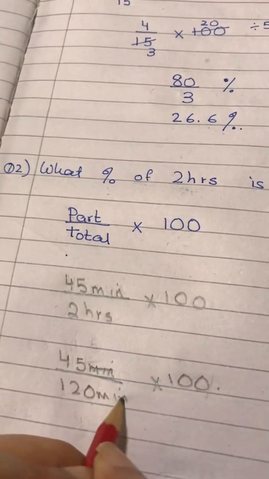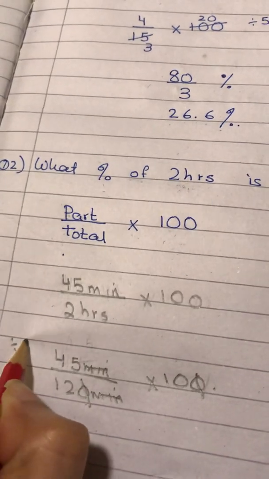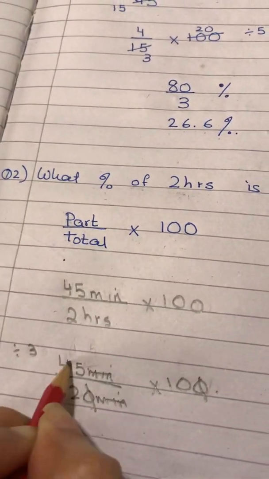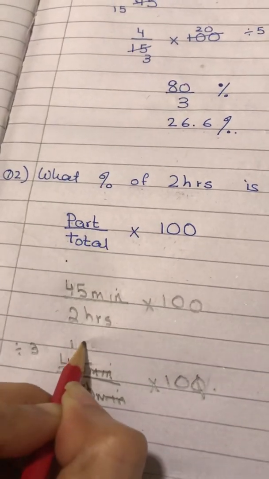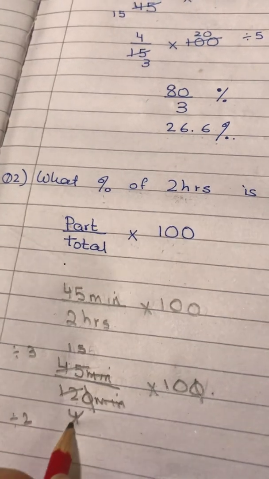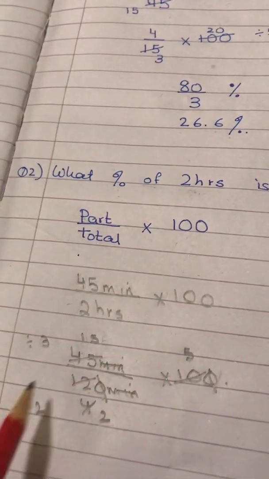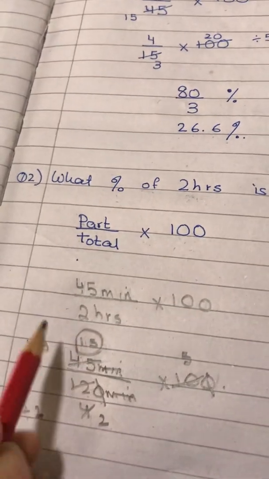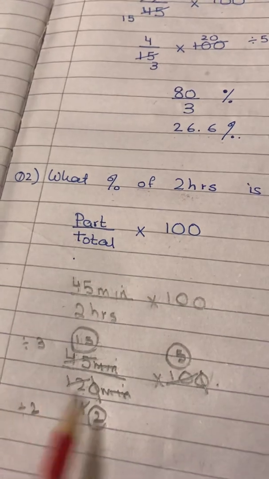We can cancel off the minutes and the minutes, the last zero with the last zero, and divide by 3. Both of them can go in the 3 times table. So 3 fours are 12 and 3 fifteens are 45. And then again we can reduce it by 2. 2 twos are 4 and 2 fives are 10. So we are left with a 15 and a 5 on top and 2 at the bottom.